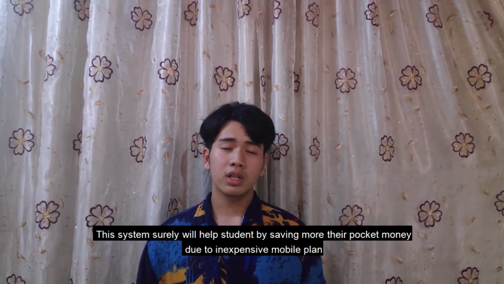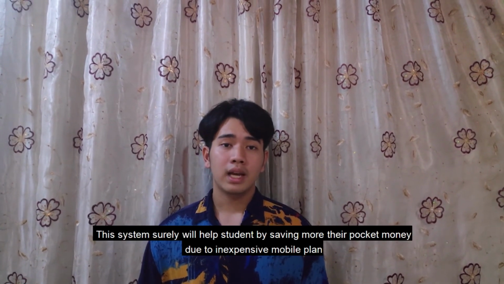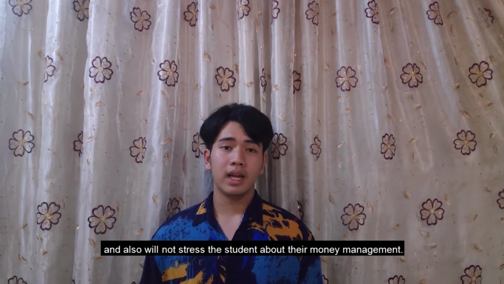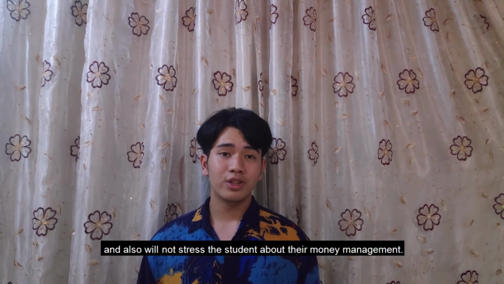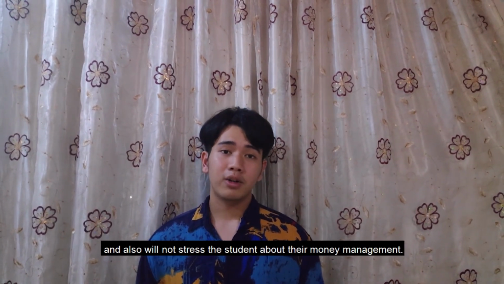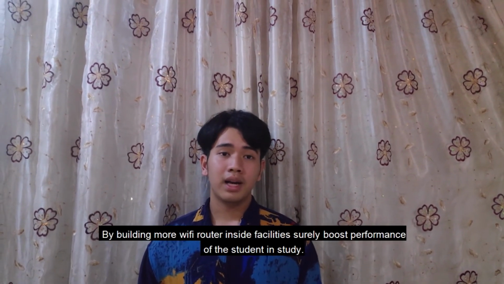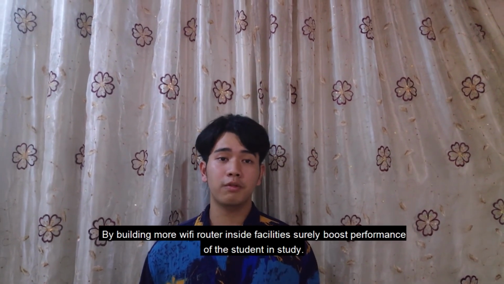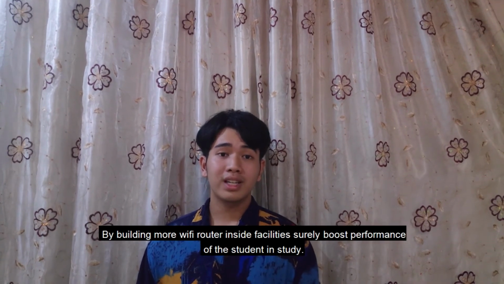This system surely will help the students by saving more of their pocket money due to inexpensive mobile plans, and also will not stress the students about their money management. By building more Wi-Fi routers inside facilities, it surely will boost the performance of the students in their study.